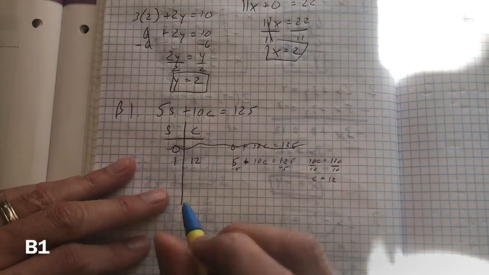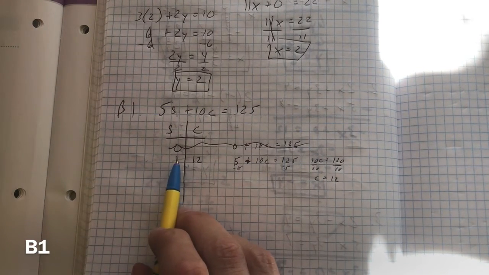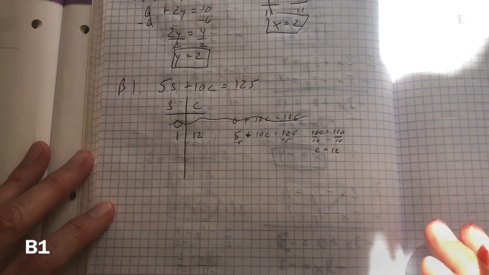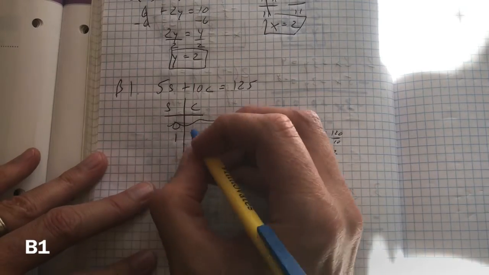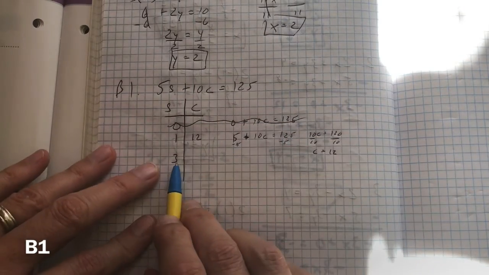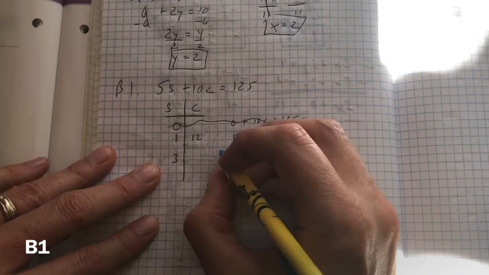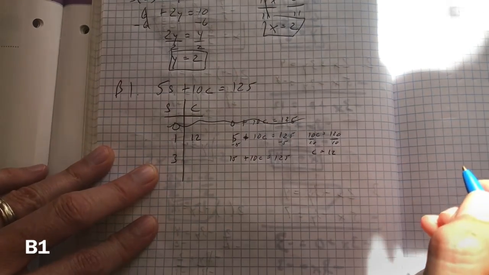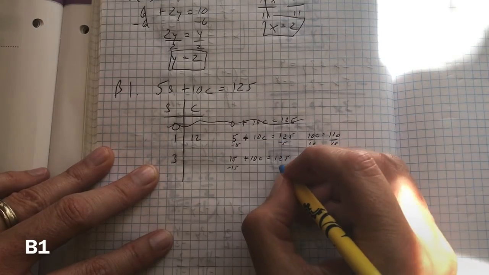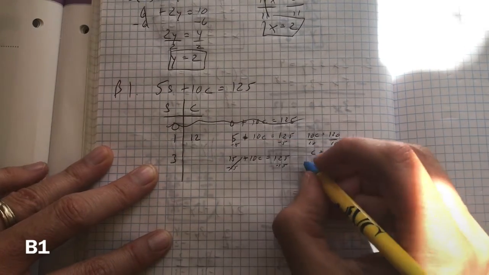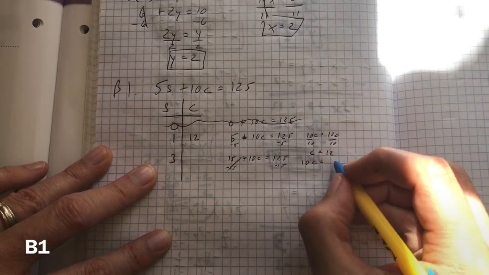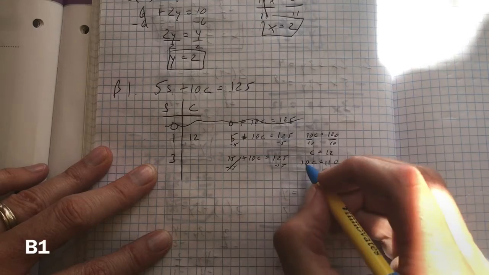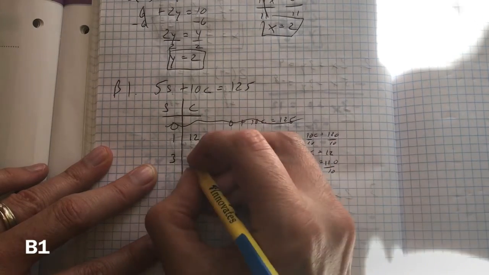So it looks like we're going to need odd numbers for this, because if I put 2 in here, that's going to keep giving me that same issue. So I'm going to skip the 2 and put in a 3. So 3 times 5 is going to be 15, plus 10c equals 125. If I subtract the 15 on both sides, I'm going to have 10c equals 110. Divide both of those sides by 10. Hey, I'm going to get 11.